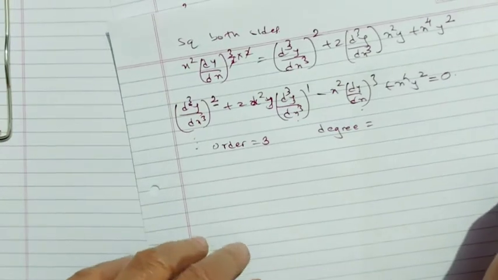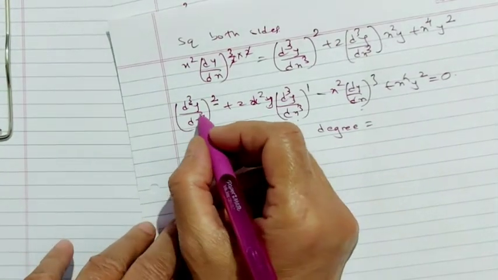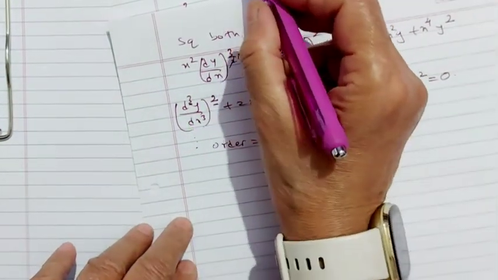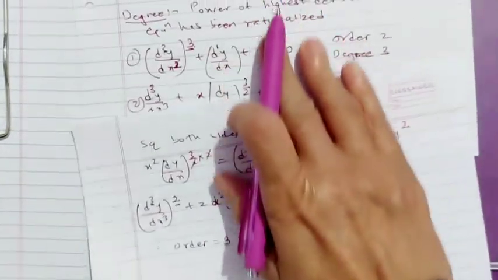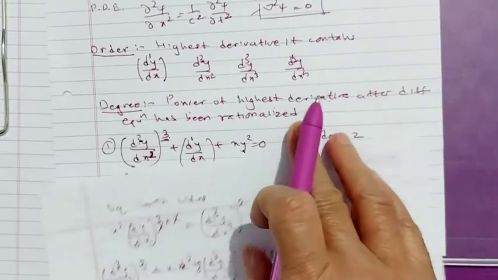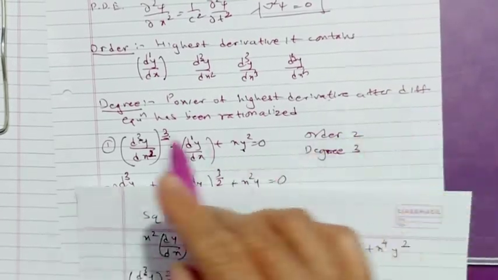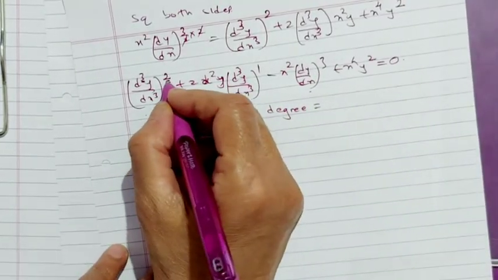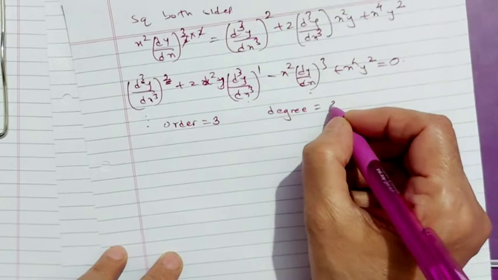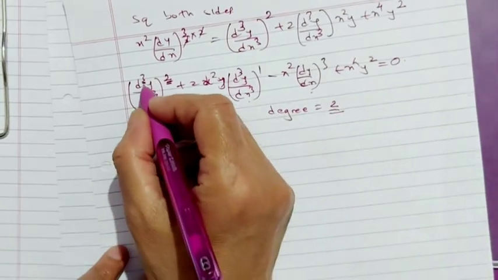As far as degree is concerned, the degree is the power of the highest derivative after the differential equation has been rationalized. So rationalization is done, and here I can say the degree is 2. Order is 3, degree is 2.